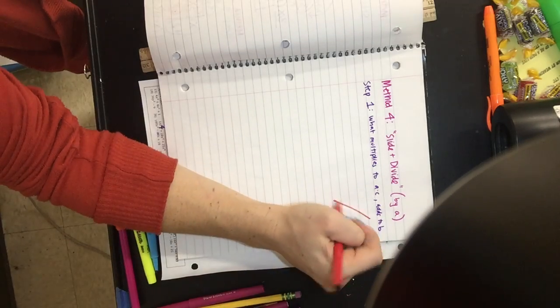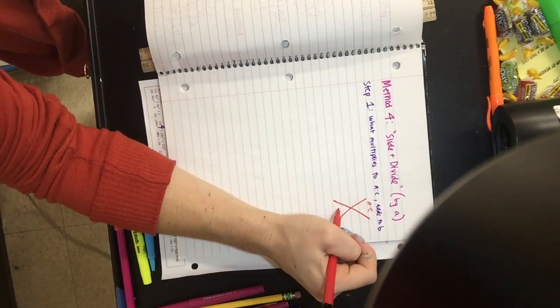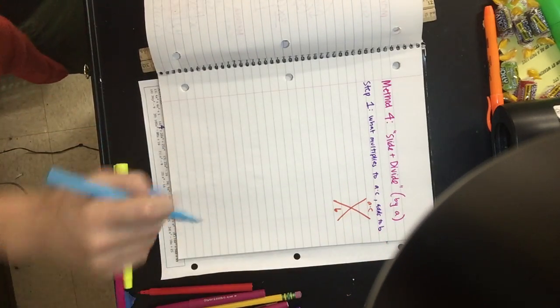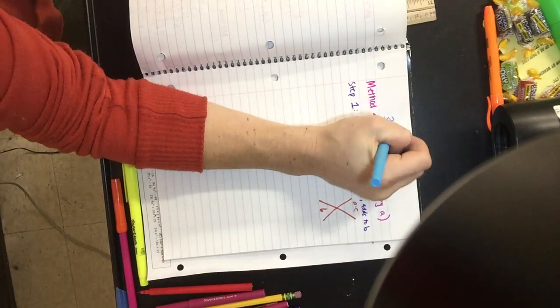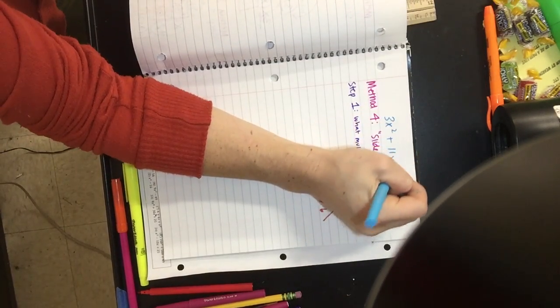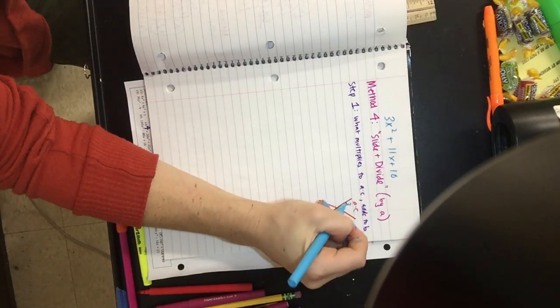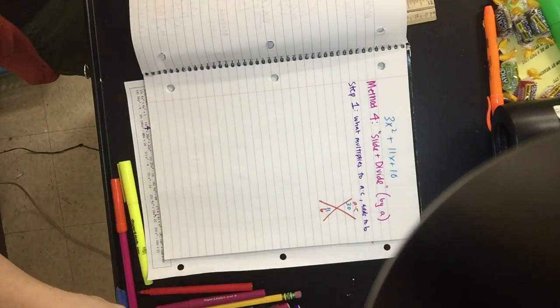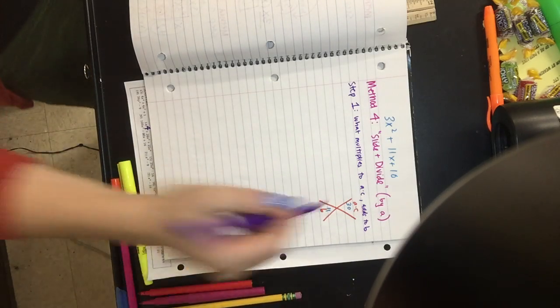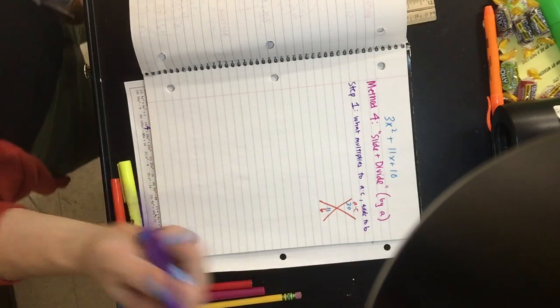So in all of these methods, you're just doing the same first step. I'm going to rewrite what the problem was since it's gone now. And for the last time, what multiplies to 30 and adds to 11?